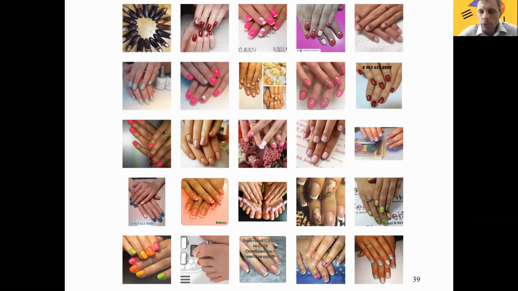So what we get from this example, we see that it's possible to encode each high-dimensional object, high-dimensional image, with a lower dimensional vector.